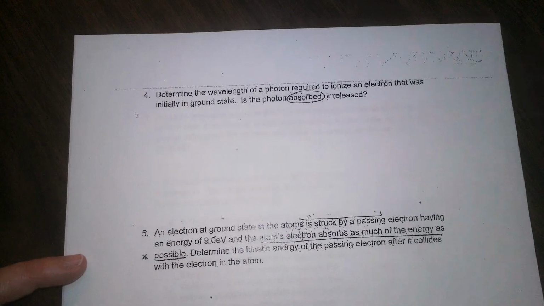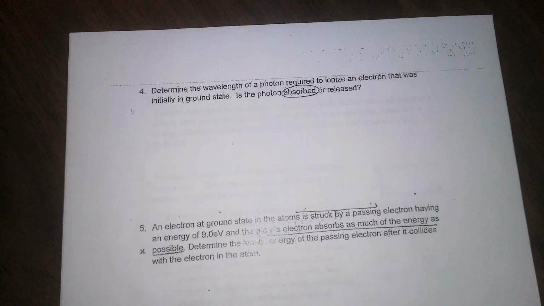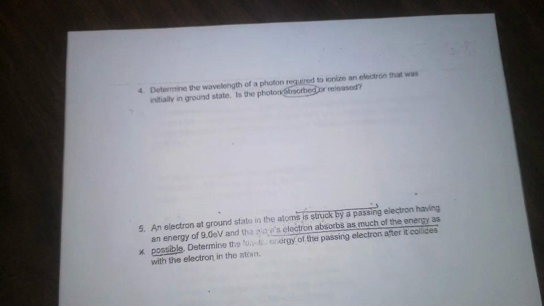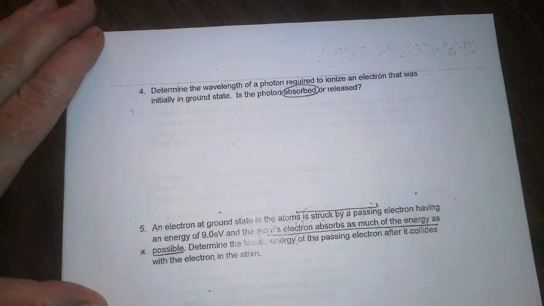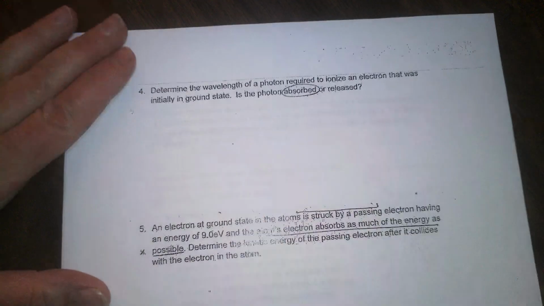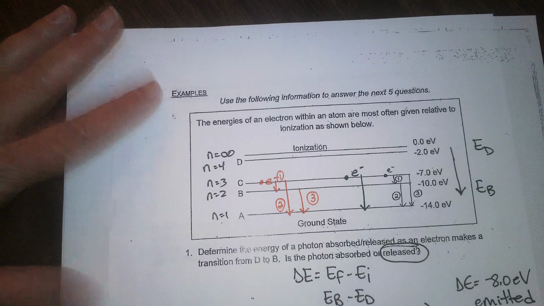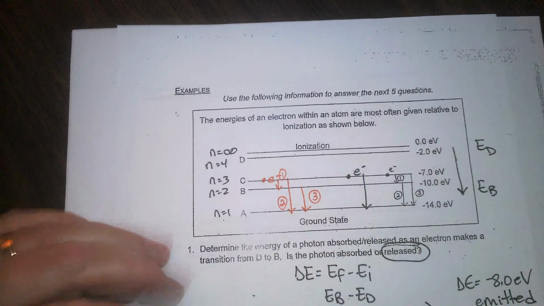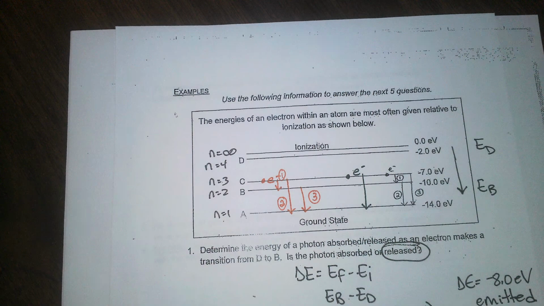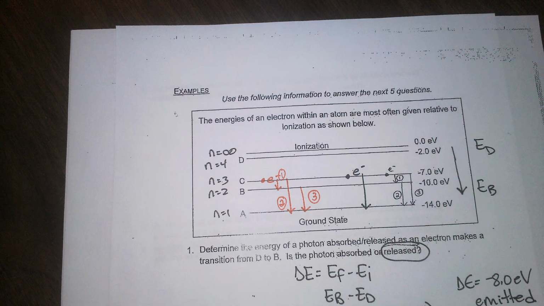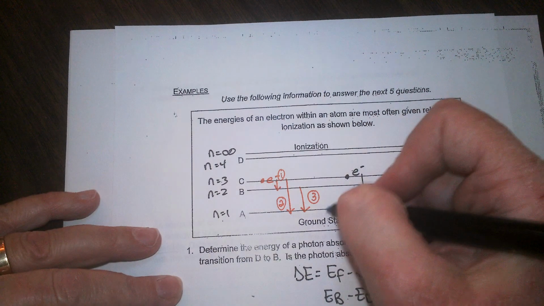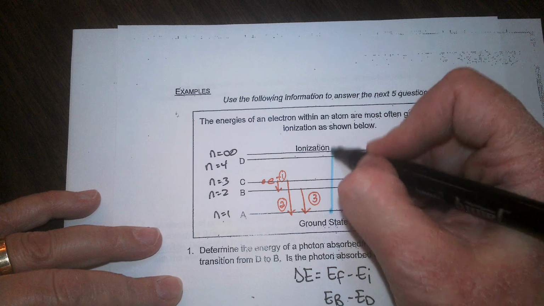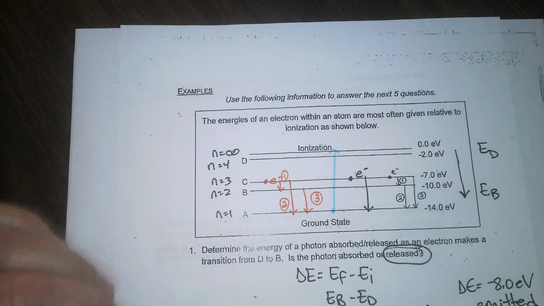Okay. Question 4 says, I'm going to leave this here in case we need the diagram. Question 4 says, determine the wavelength of a photon required to ionize an electron that was initially at ground state. So we want to go from here, I'm going to pick a different color, from here all the way up to there.